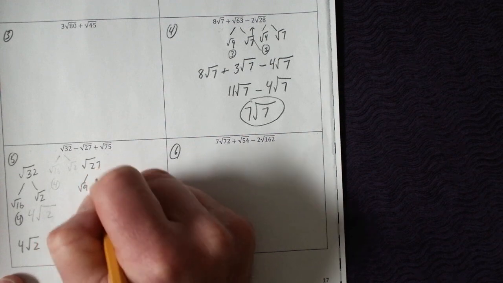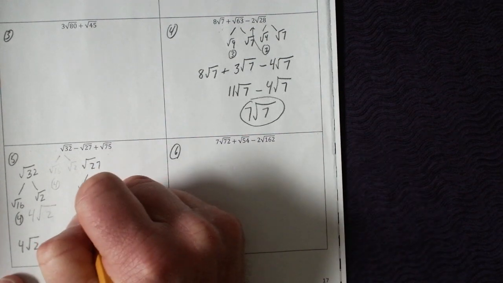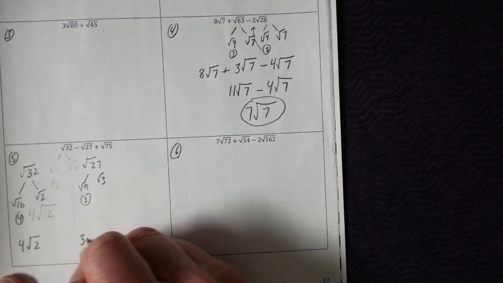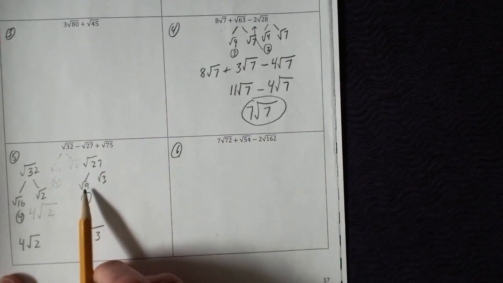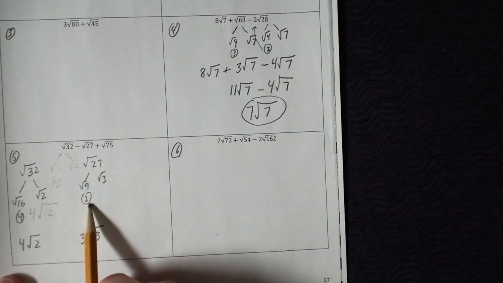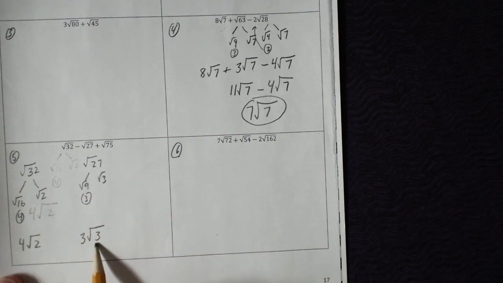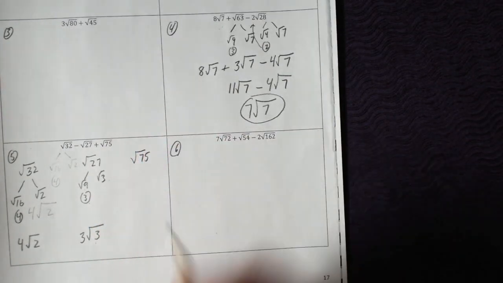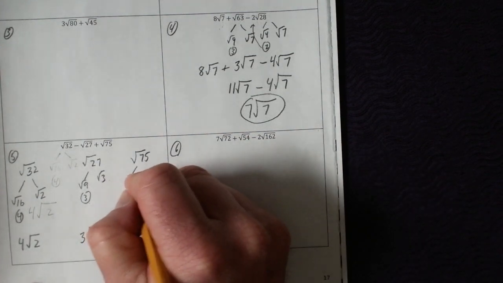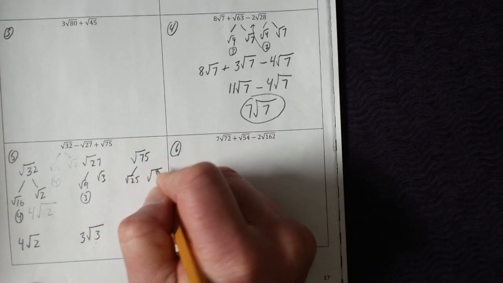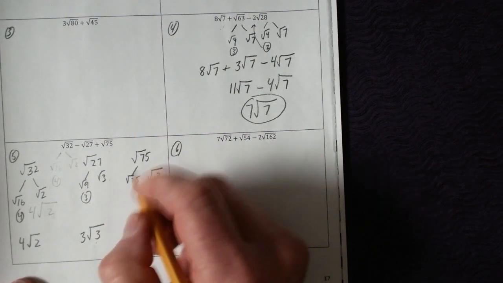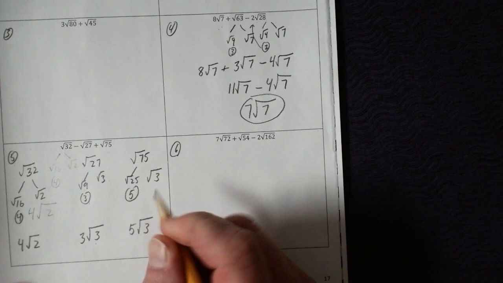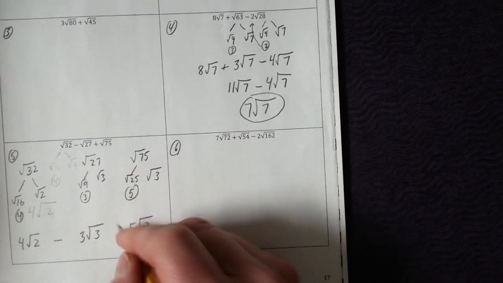9 times 3. That becomes a 3. That 3 stays, so I'm going to bring this one down. Now let's look at it again. 9 and 3. The square root of 9 is 3. Combine it with that 3, and end up with that simplified. Now let's do the 75 over here. I like the 75 because it's going to use a 25 for your perfect square. 25 times 3, this becomes a 5 radical 3. Now let's bring down our signs. That's a minus sign. That's a plus sign.